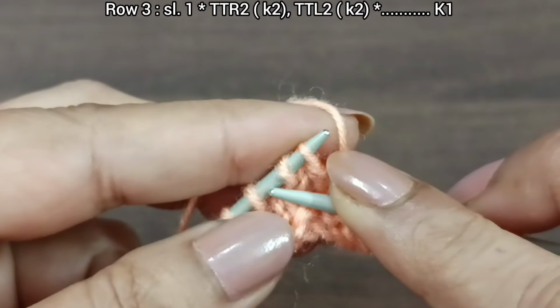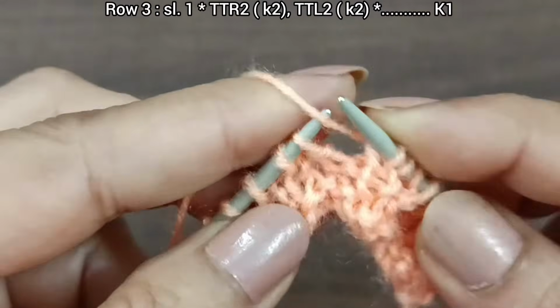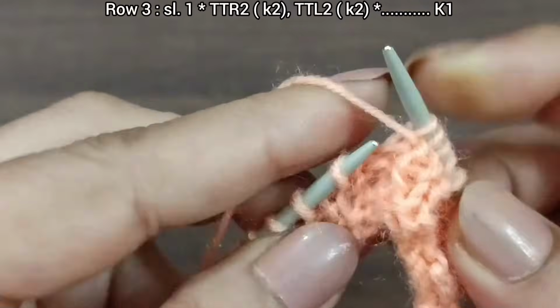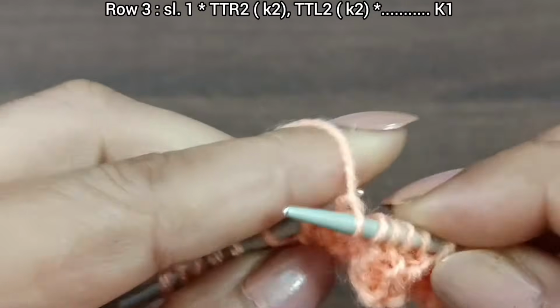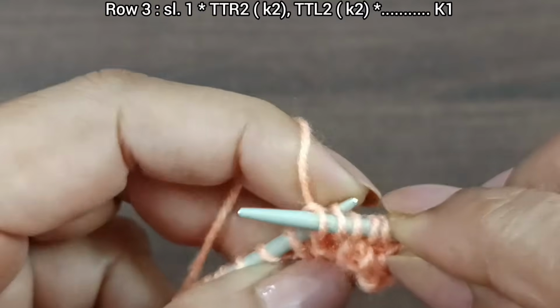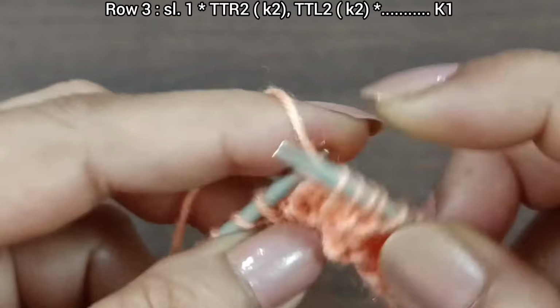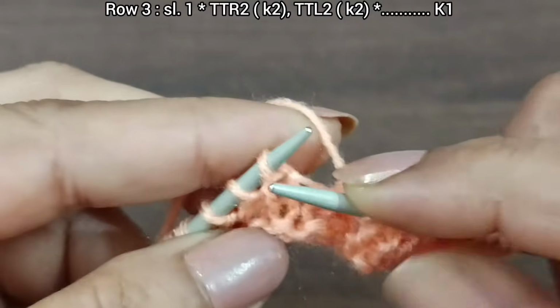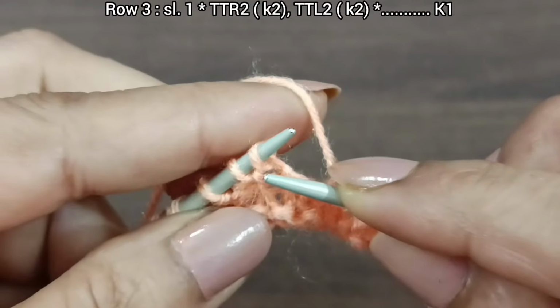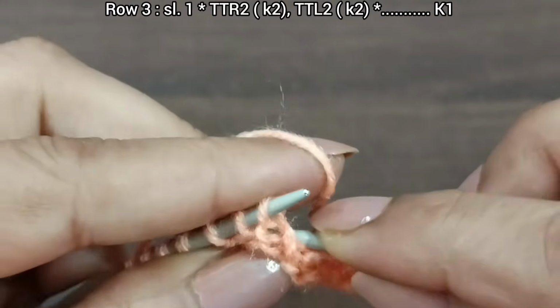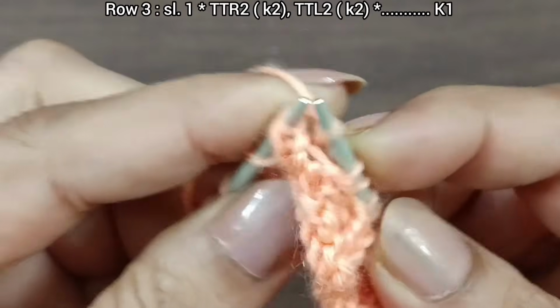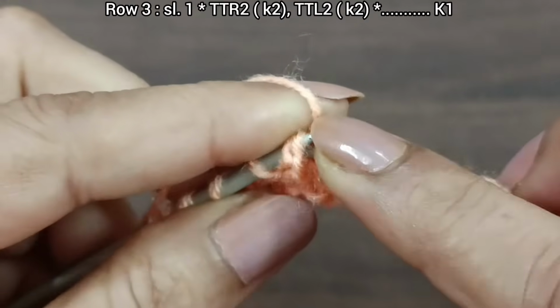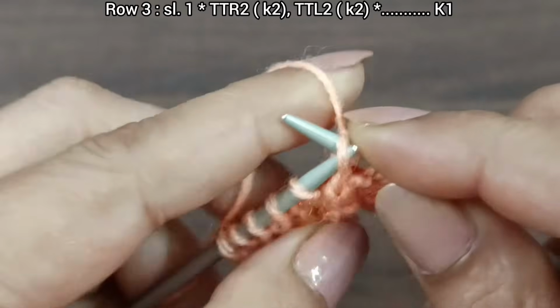Now third time, twist 2 from right to left. Slip first and knit second. Take this first on left needle from back loop and knit this stitch. Twist 2 from right to left, this way to this way. First we knit second from back loop and then we knit first stitch.